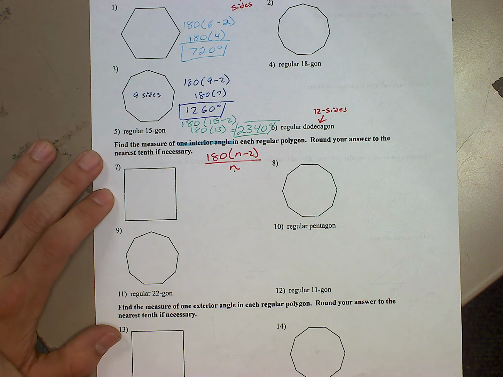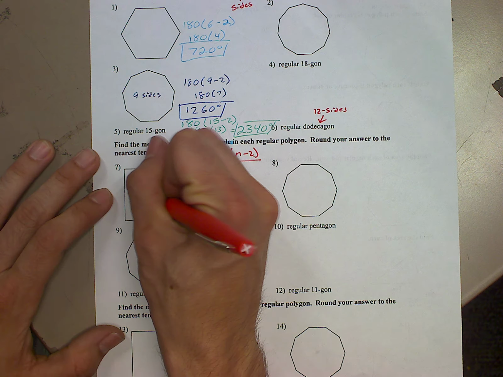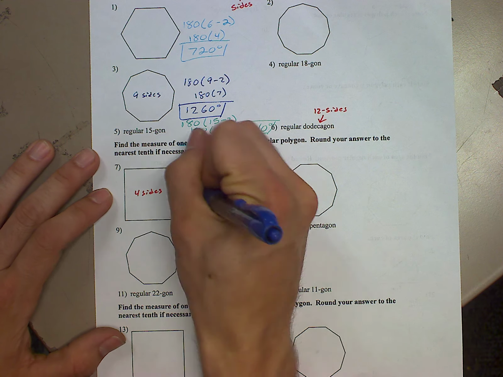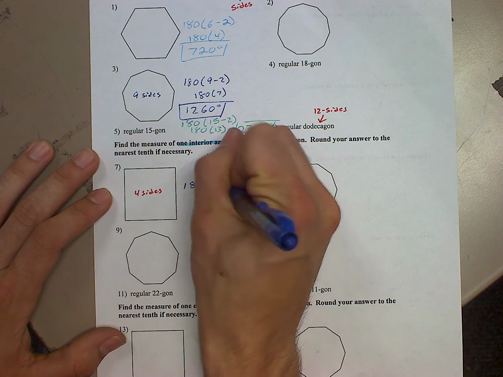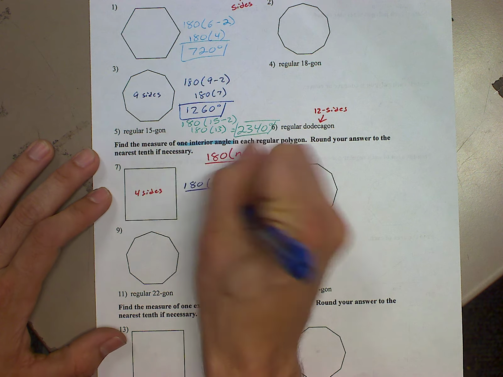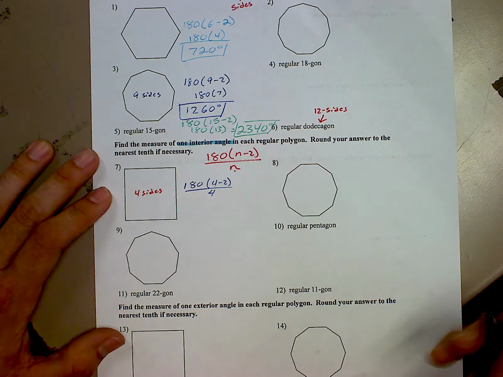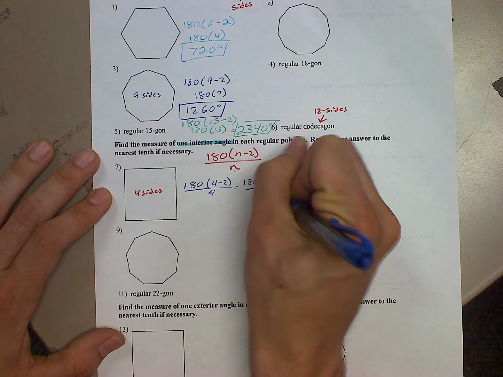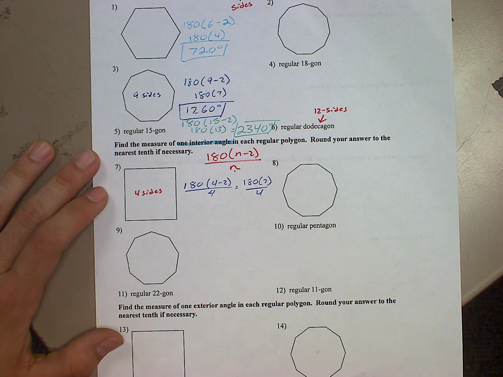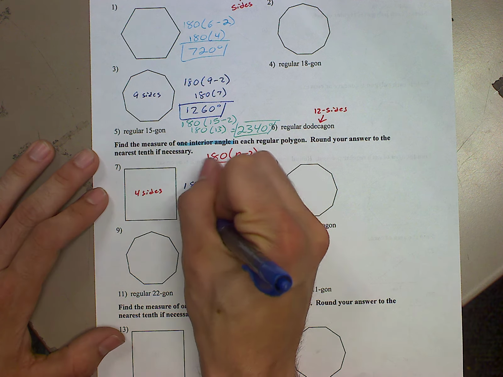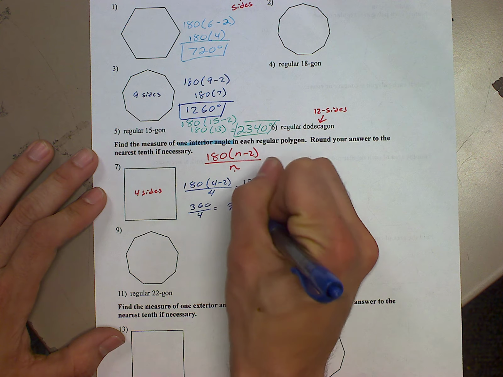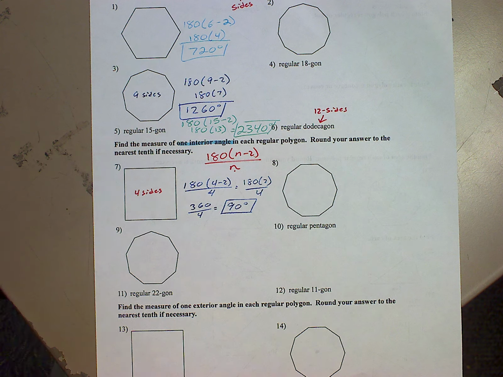Number 7 has how many sides? 4. Therefore, the quadrilateral. So you get 180 times 4 minus 2 divided by 4. What is 4 minus 2? 180 times 2 divided by 4. 180 times 2 is 360. 360 divided by 4 is 90. That is your answer.